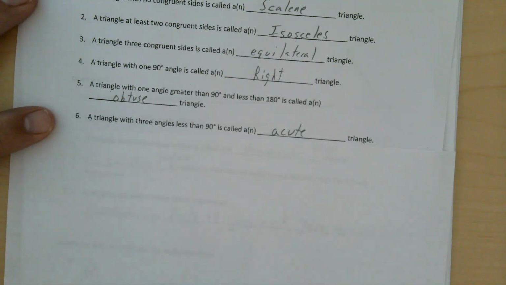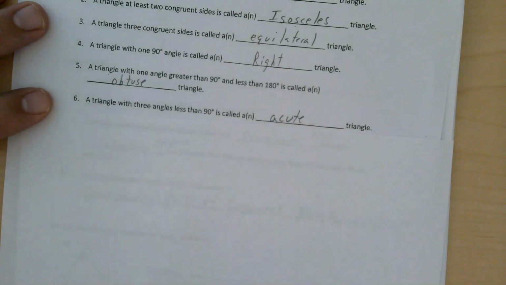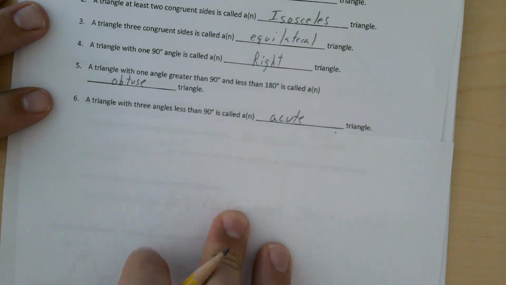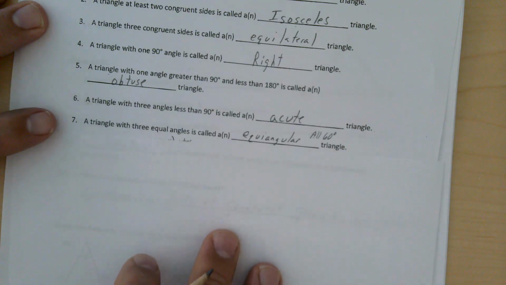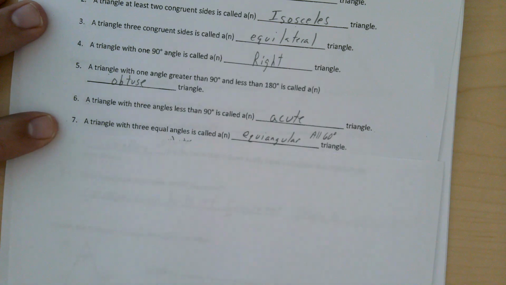If all three angles are less than 90, then it's an acute triangle. If all the angles are the same, they would have to all be 60 degrees, so they add up to 180. We call it equiangular.